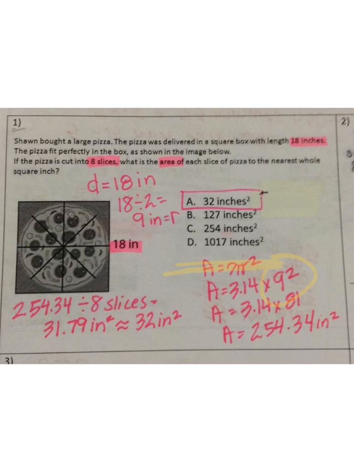That's not what I'm asked though. I want to know if it's cut into 8 slices, what's the area of just 1 slice. So I'm going to divide that total area by 8, and I get about 31.79. So the closest answer to that is A, 32 inches squared.